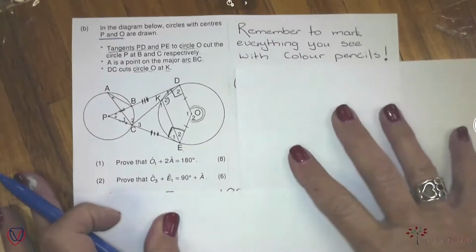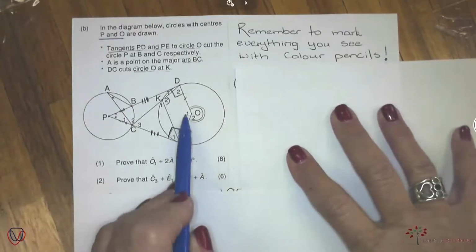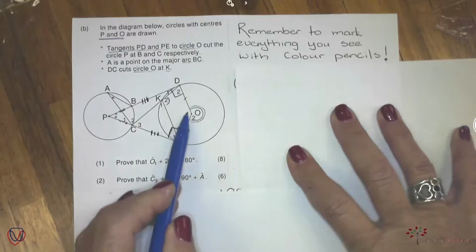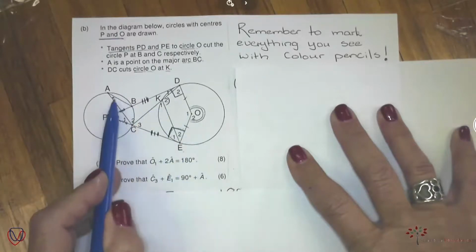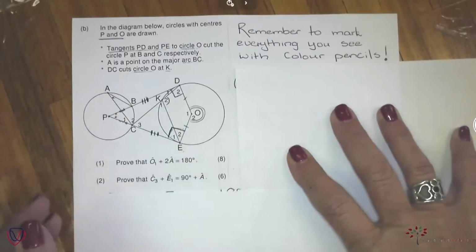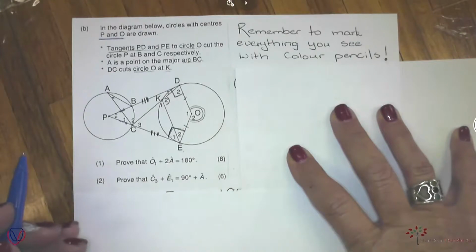Prove that O1, there's O1, plus 2A is equal to 180. My goodness. How on earth are we going to prove that? Now let's have a look.